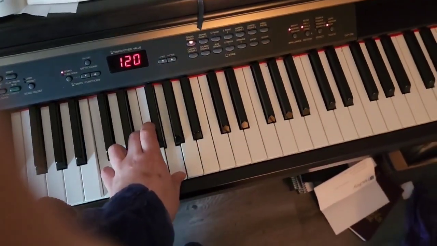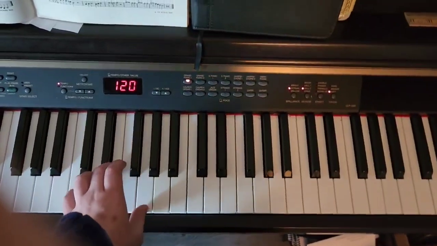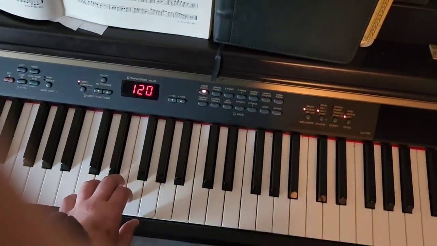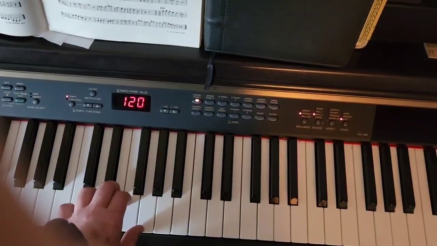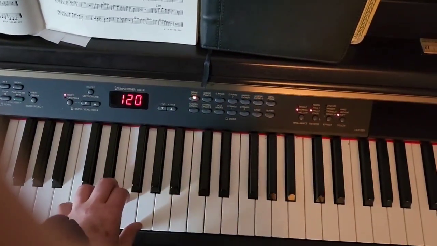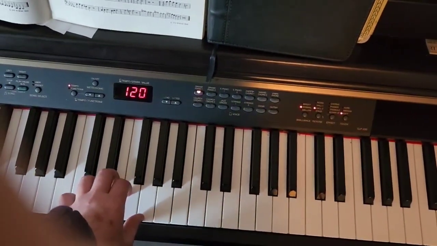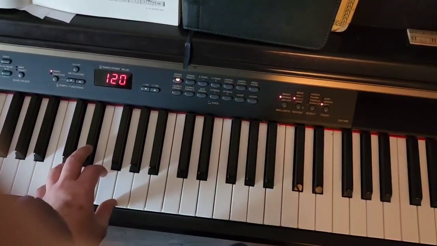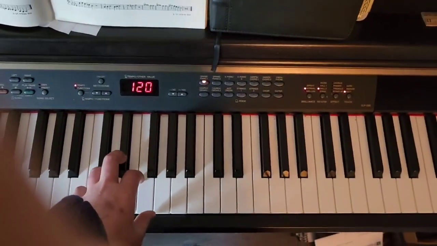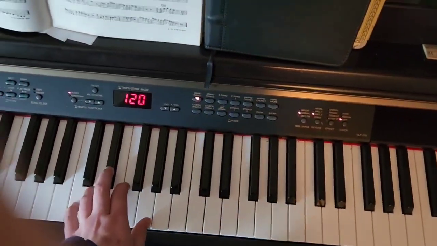Now that we've heard the C major, I'm going to play a C minor chord and see what emotions or whatever it evokes after hearing it.